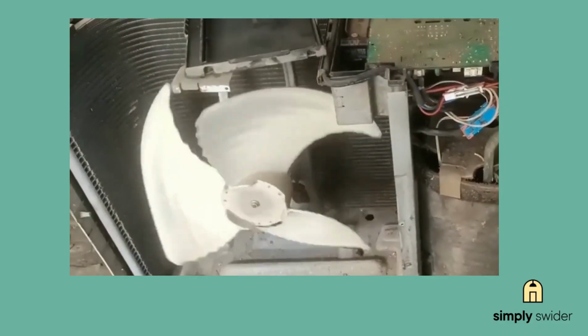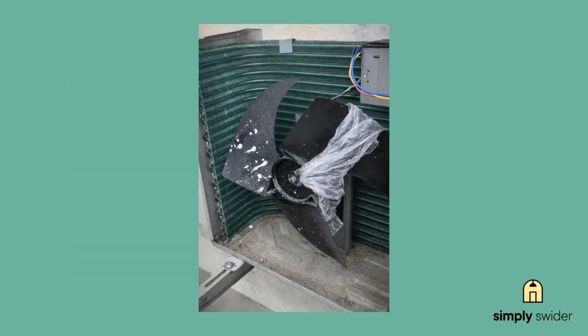Other times it's electrical. The fan motor capacitor failed, or if it's a brushless DC motor, the internal driver went bad. Here's your quick check. With power off, try spinning that fan blade by hand. If it's stiff or won't turn, motor bearings are seized.